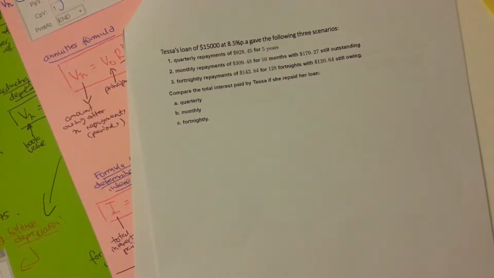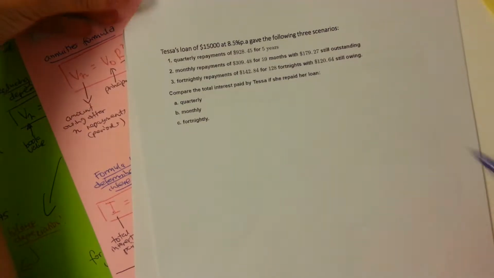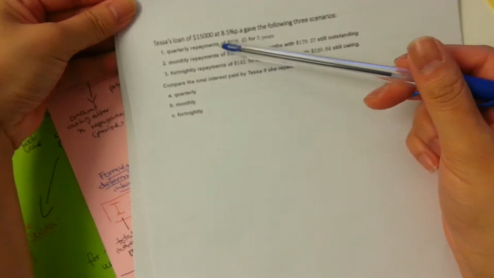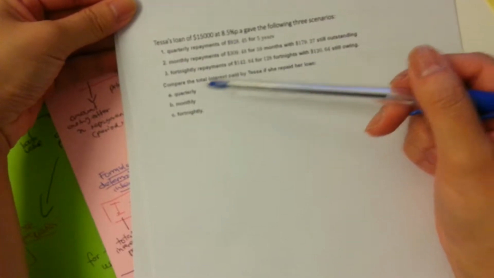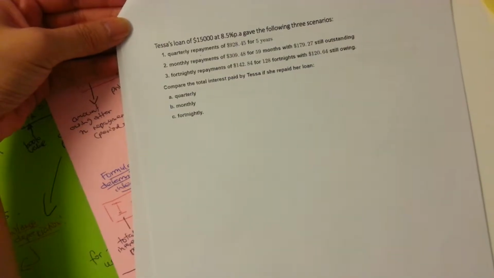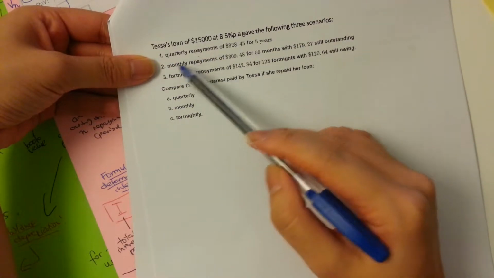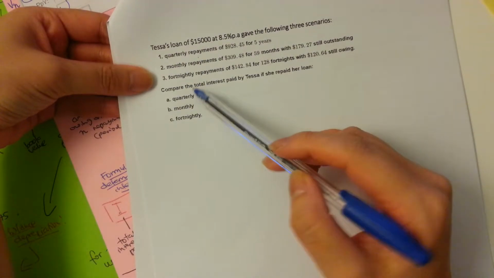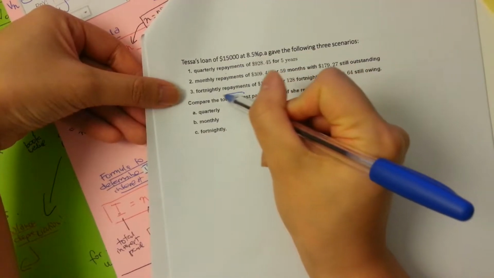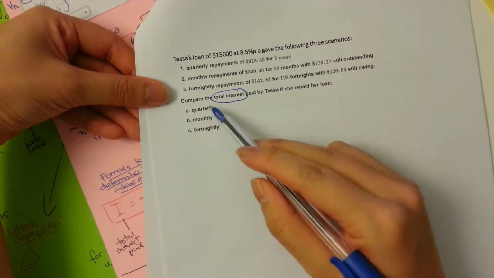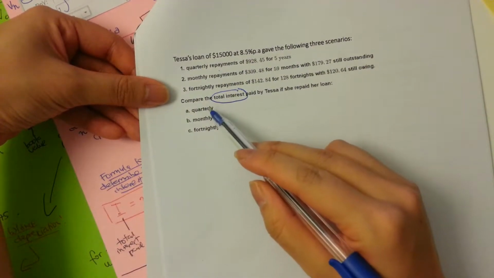Okay, so this is the next example on page 5. We're going to do some comparison between different repayment frequencies. So using the same example as before, Tessa's loan of $15,000, if she chooses to pay quarterly or monthly or fortnightly, the total interest paid can vary, and we're wanting to work out how much interest will be paid under each of those conditions.